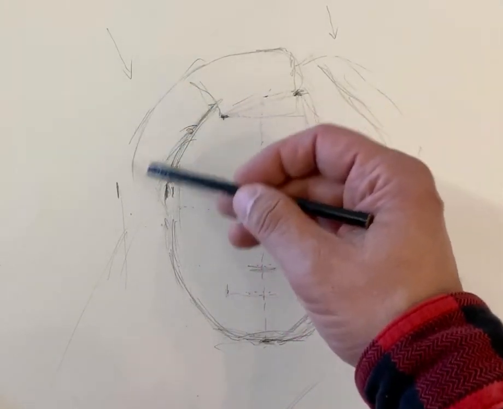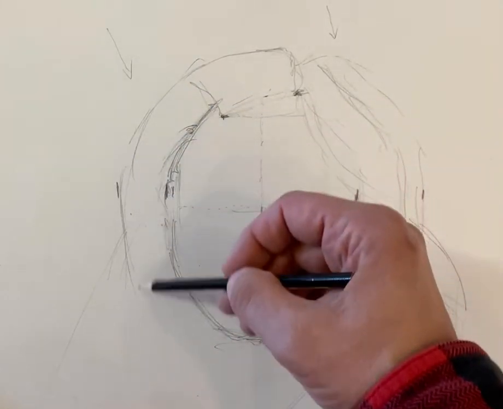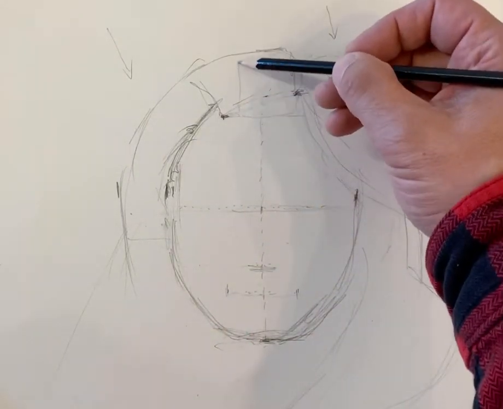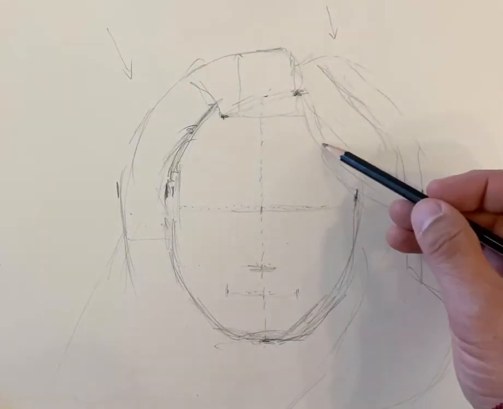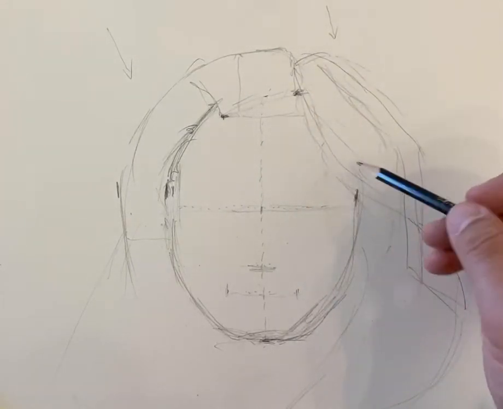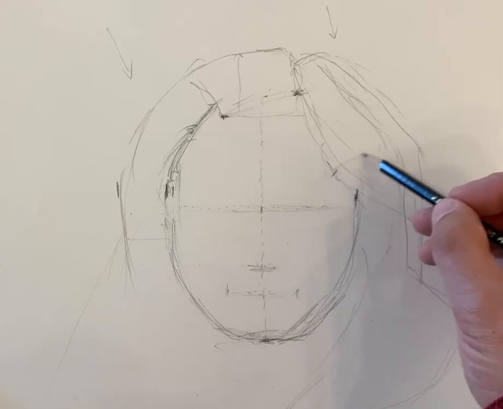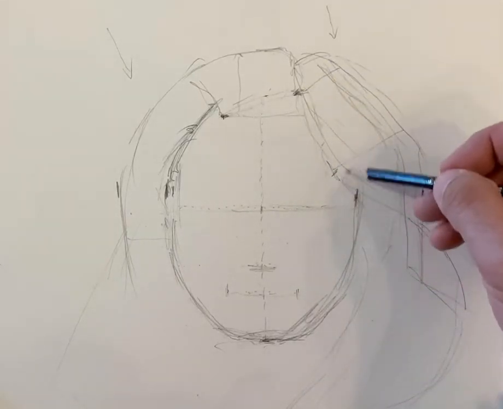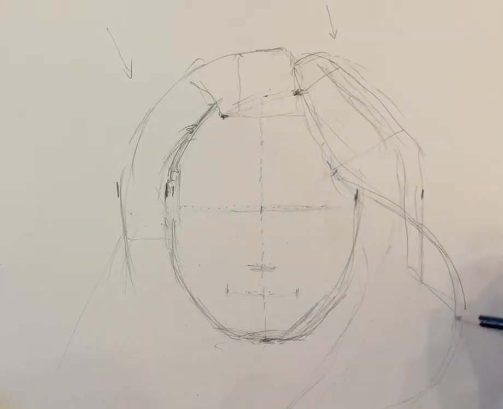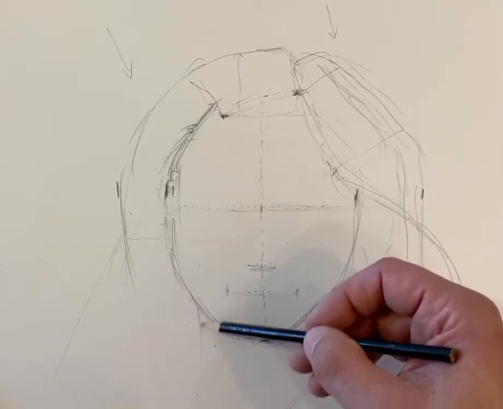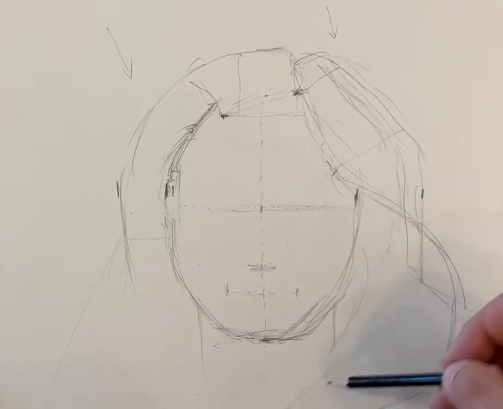Her hair comes down and around. So think about width. You know, this might be 1 inch and 3/4. This section here has different widths. It's widest here, a little more shallow here. Her hair curls here. I'm working with an HB pencil, so I'm going to draw for a little bit now. Let's put her neckline in too, so you get an idea where that is.